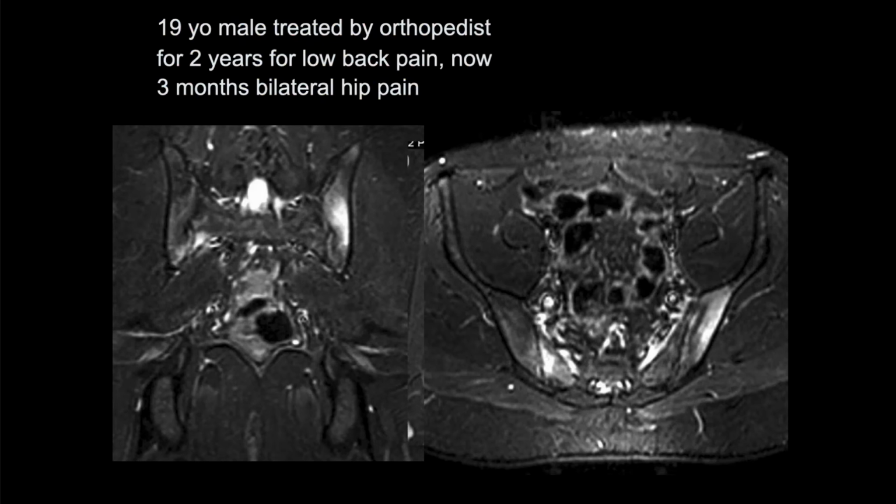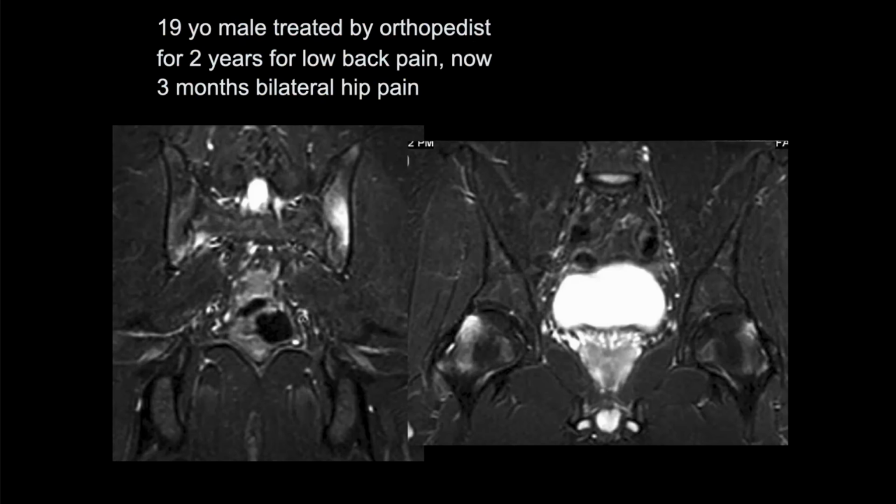When I look at it, I see that on the left it's more acute, on the right it's a bit more chronic. So probably the sacroiliac joint on the right side has been diseased for a longer period of time. Well, maybe the patient had back pain for 2 years, but has had hip pain for only 3 months. So maybe you're right, John.